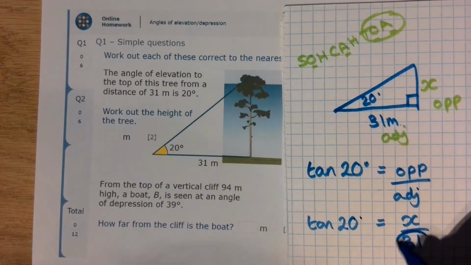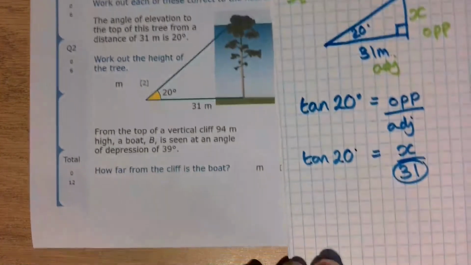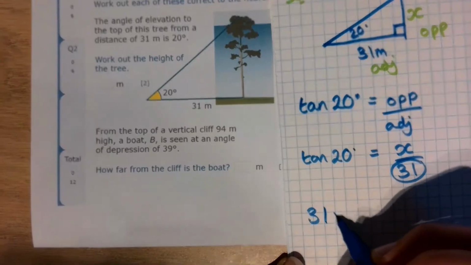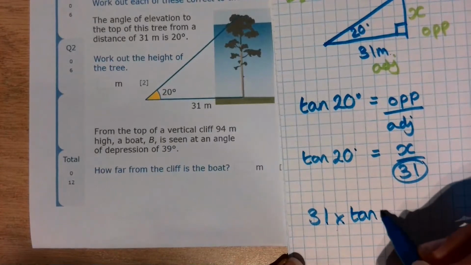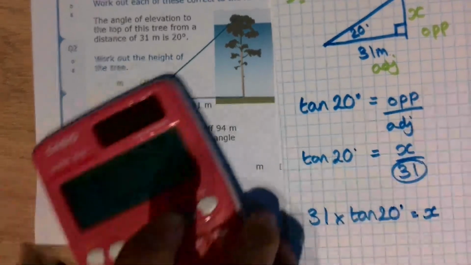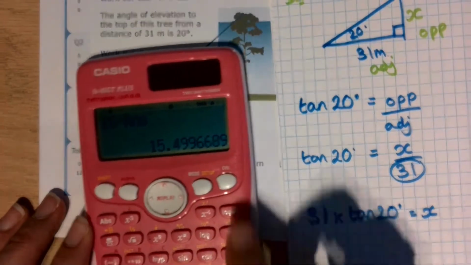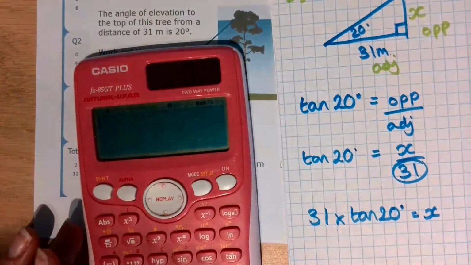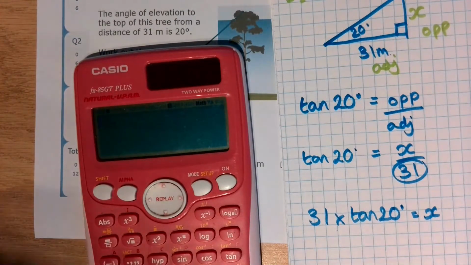To do that, I'm just going to rearrange this equation. I'm going to multiply both sides of my equation by 31, and that's going to tell me x. That's literally all the working out I need to do in my head. I now get my calculator. Check that your calculator is in degree mode. There should be a little D at the top of your calculator. If it's not, then fiddle around until it is.